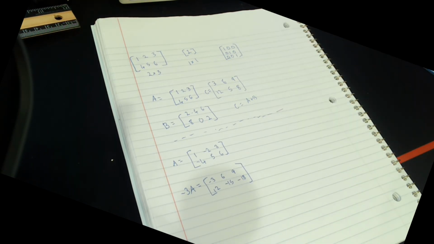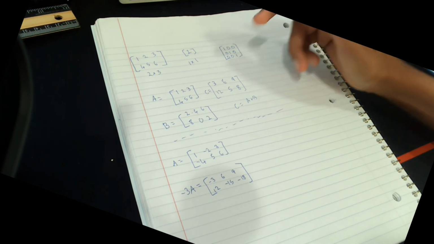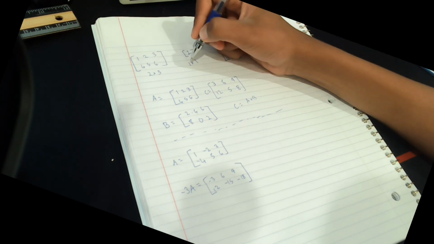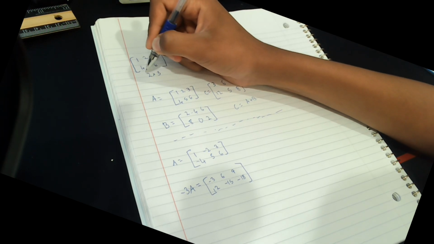Now the operation of multiplying two matrices. This one has some requirements and some rules. Two matrices can only be multiplied if the column size of the first one is equal to the row size of the second one. So the column size of the first one is equal to the row size of the second one. And this is the row size, this is the column.